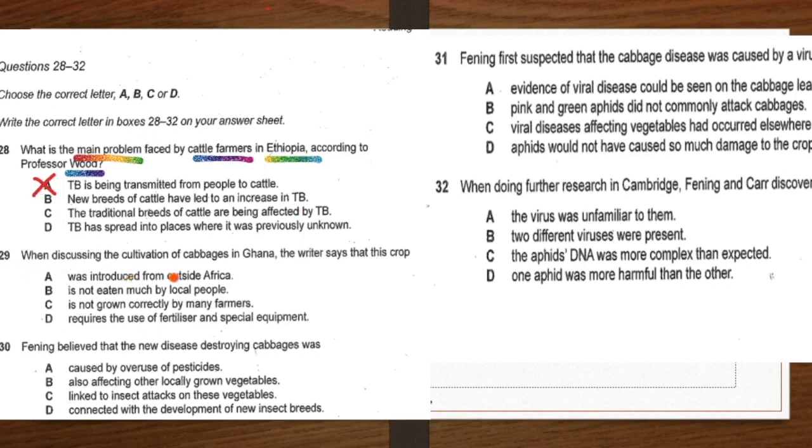When discussing the cultivation of cabbages in Ghana, cabbages is one of the keywords. Ghana is another keyword. The writer says that this crop was introduced outside Africa, not eaten much by local people, not grown correctly by many farmers, requires the use of fertilizers and special equipment. This is number 30. Fenning believed that new diseases destroying cabbages were caused by overuse of pesticides, also affecting locally grown vegetables, linked to insect attacks on these vegetables, or connected with the development of new insect breeds.